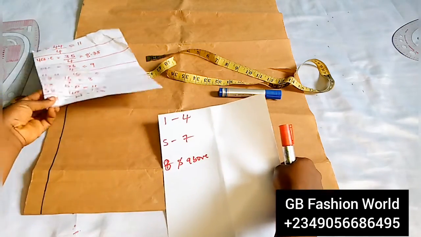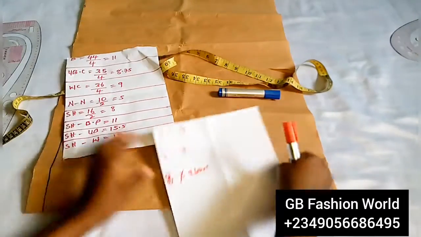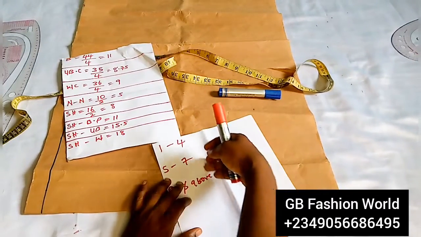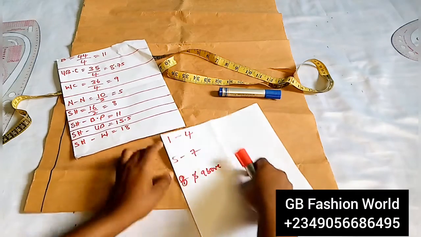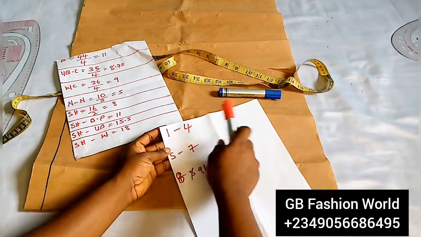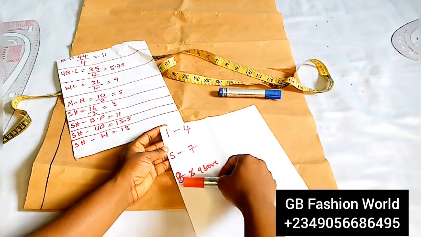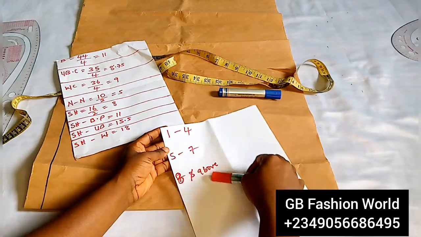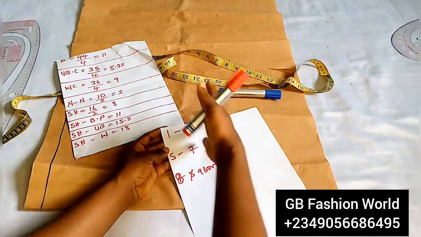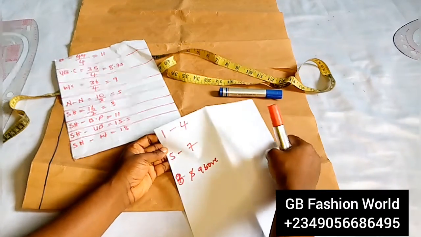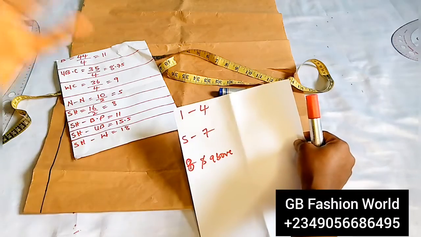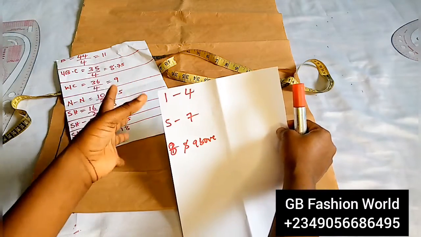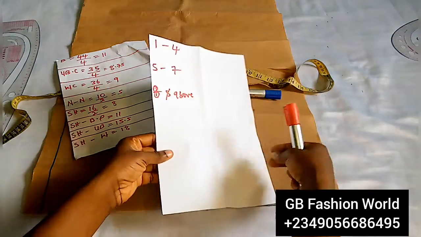So I'm going to be showing you the different ways to go about drafting for people that have the difference as 1 to 4, people that have 5 to 7, and 8 and above, which is the one we are doing today. I'm going to show you everything that you need in drafting your bustier, in getting the cup size for each person. So let's get started.